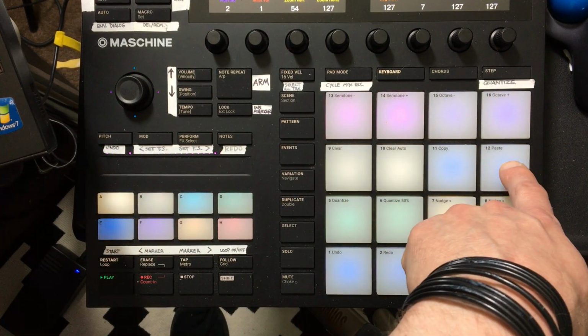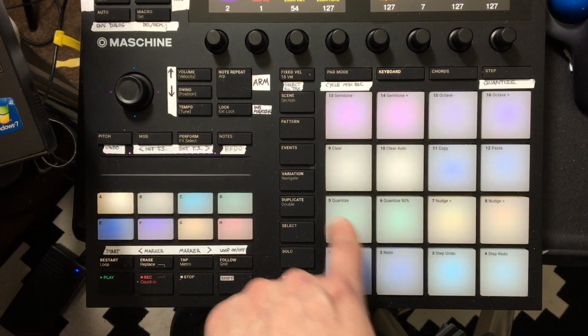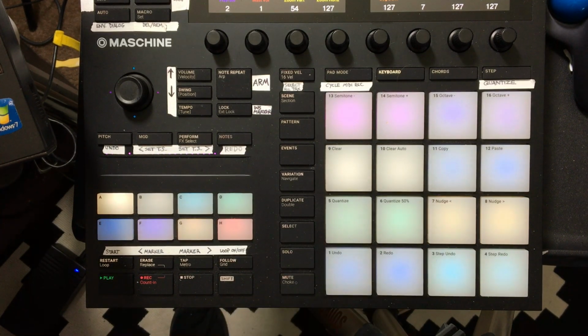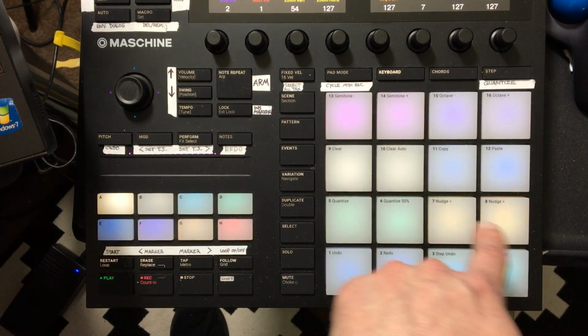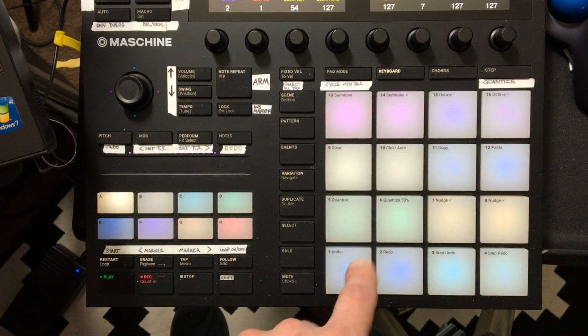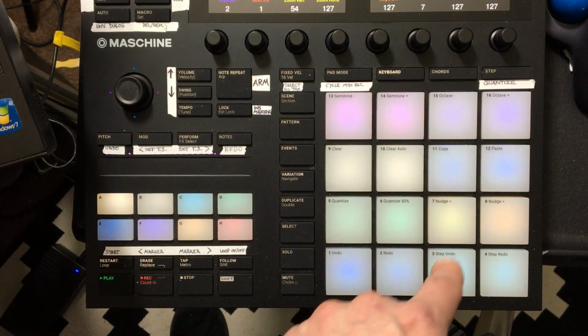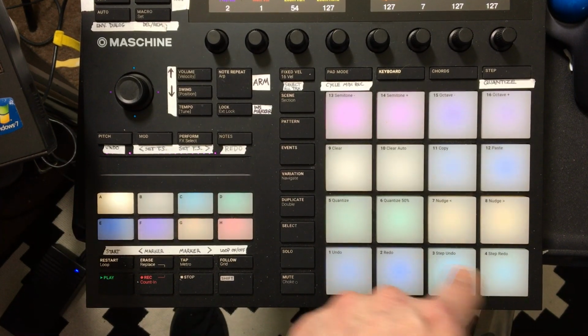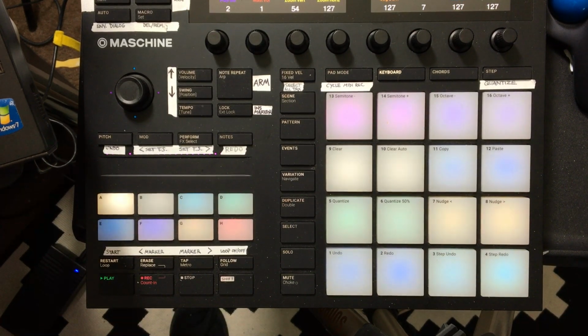That's duplicate. This is glue. Quantize, and then fast quantize. I think one of them's time selection and one of them's regular quantize. Nudge left and right is actually set time selection, start and end. Undo and redo. Obviously, they're exactly what they are. And then step undo, step redo.